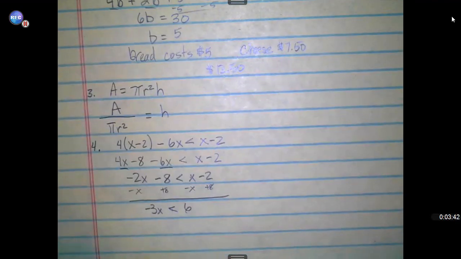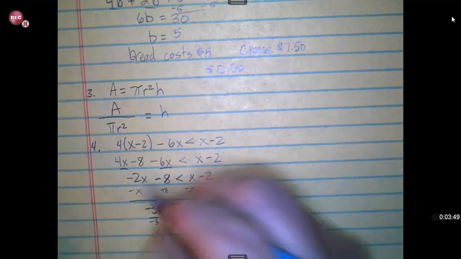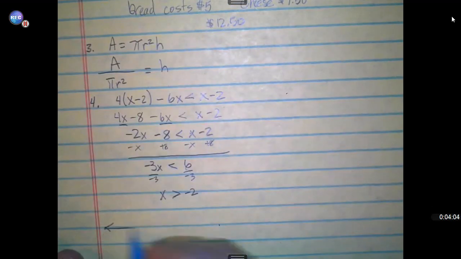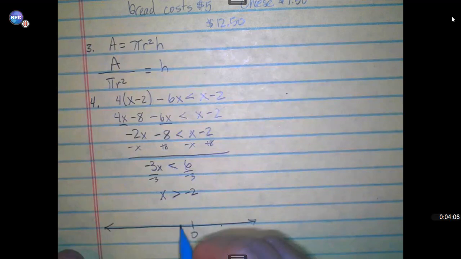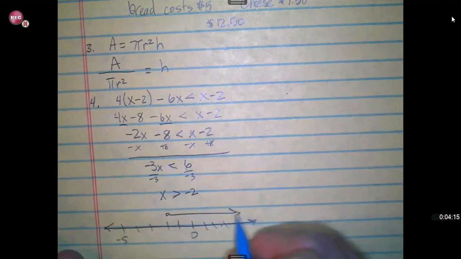And I'm going to divide by negative 3. And I don't get x is less than. You divide by a negative, remember you got to flip that inequality. And so I'm going to make that x greater than negative 2. And then we graph that on a number line. So we put an open circle at negative 2, and it's going that way.